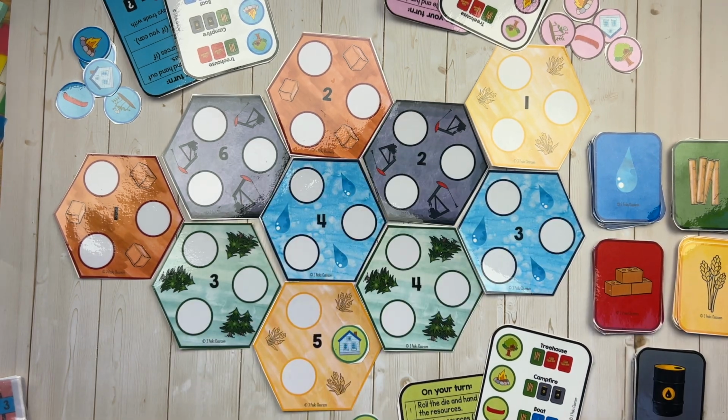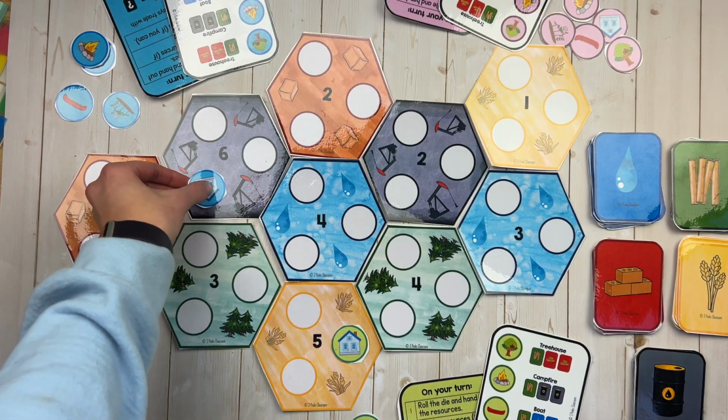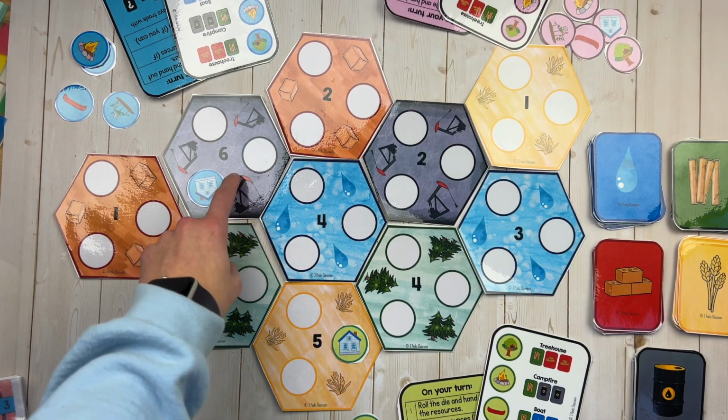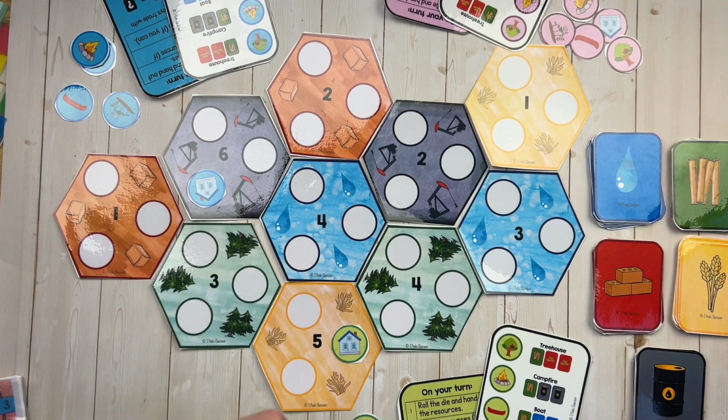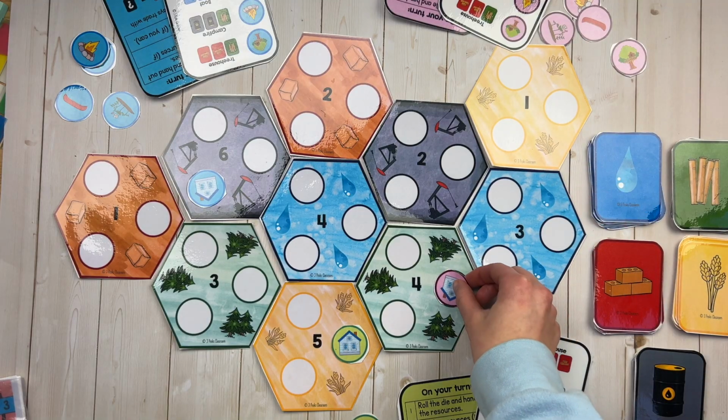So green has placed it. Now I'm going to pretend that I'm blue. Blue's gonna place their house here on oil. So if a 6 is rolled, then they get 1 oil. And purple's going to place their house and they're gonna place it on wood.